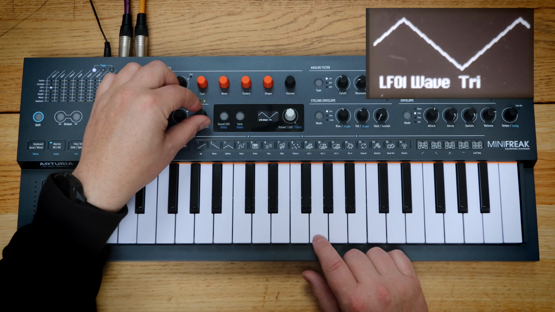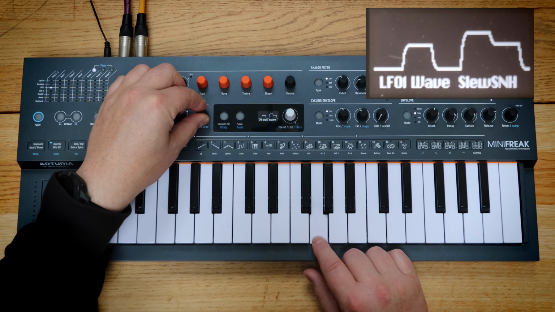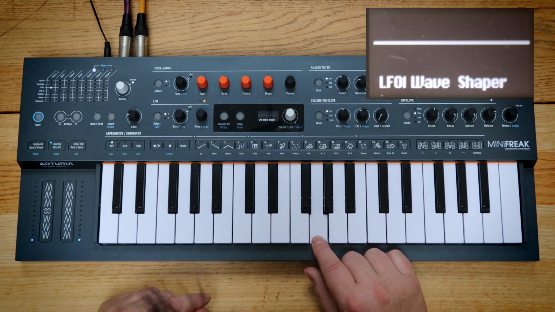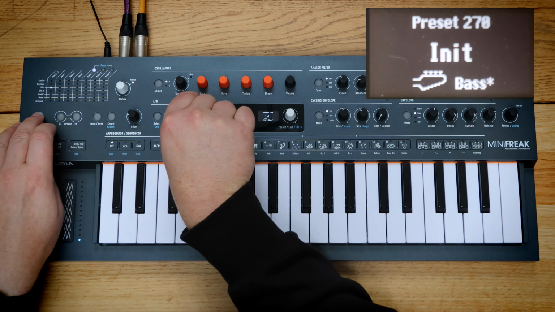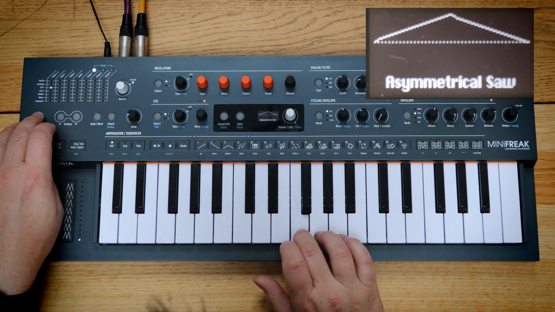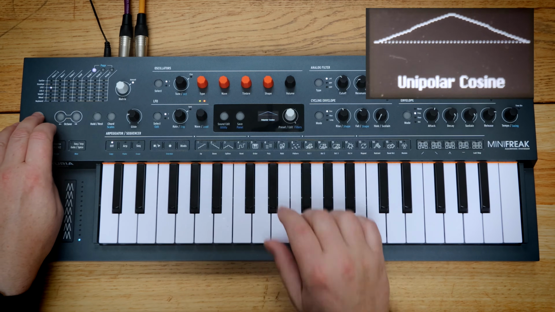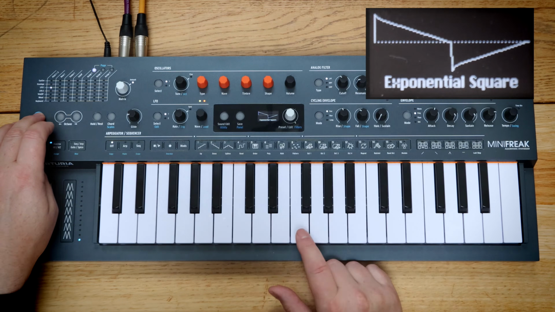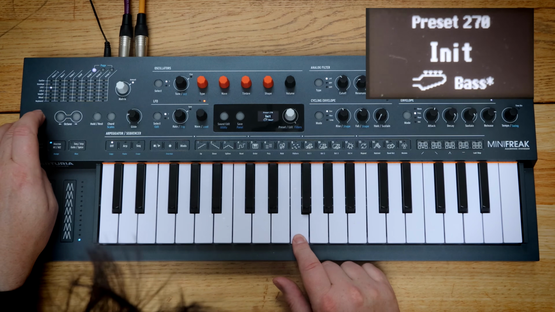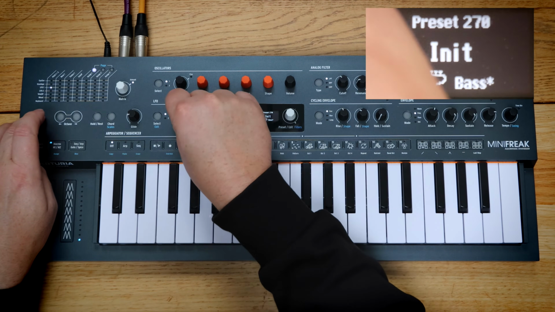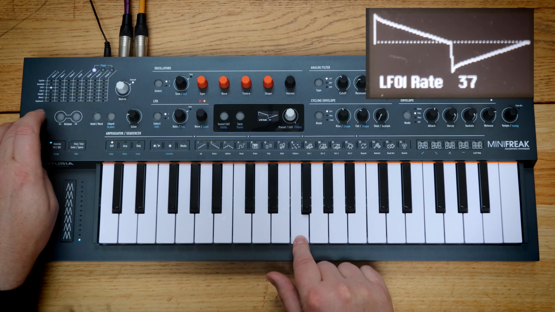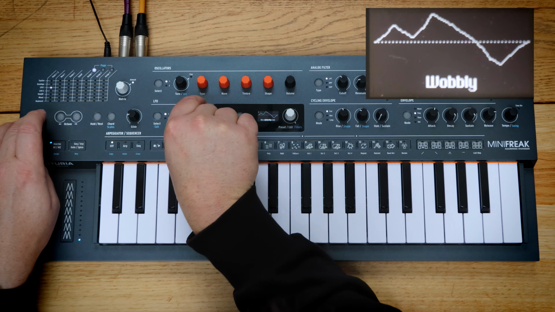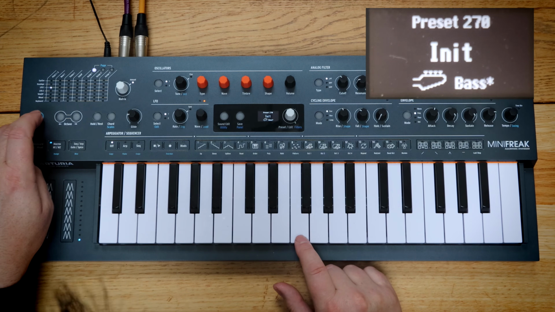Okay, so we've got different waves. All the stuff you might expect, but then we've got this LFO Waveshaper, and we can load waves into this. So, an asymmetrical saw, unipolar cosine. I'll just find some more interesting ones. Let's make it a bit faster. Okay, what else? Let's find, this is cool, decays.